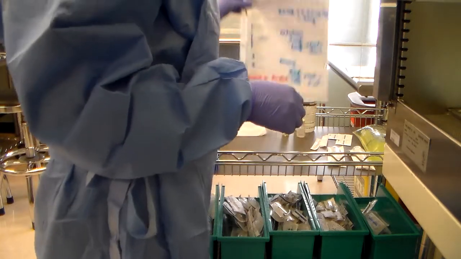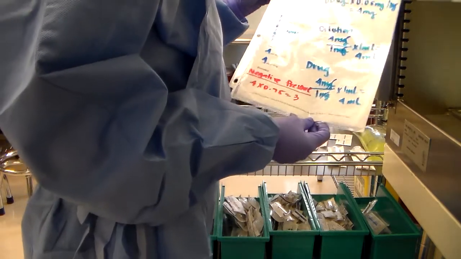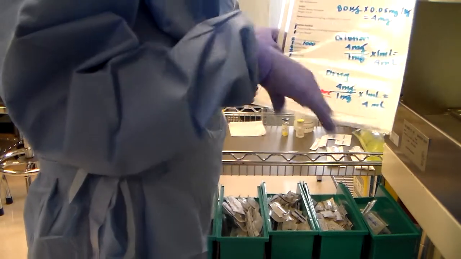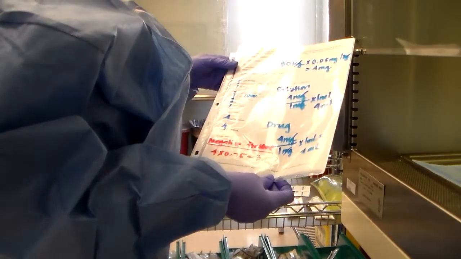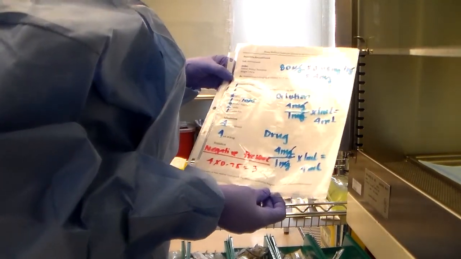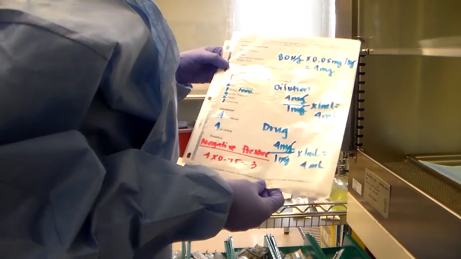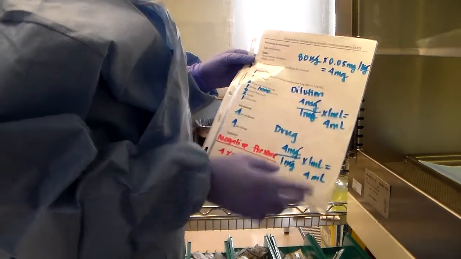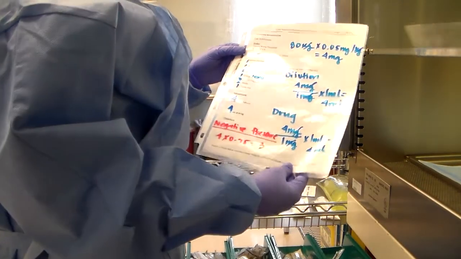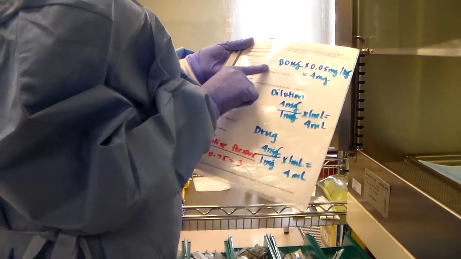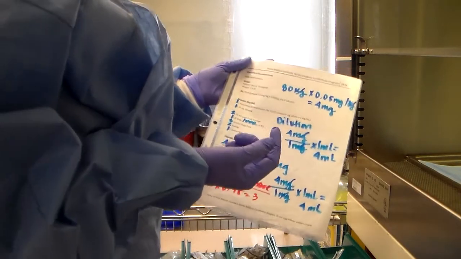Alright guys, now we're going to move on to hazardous recon. I know I have a bunch of writing here, so I'm going to go ahead and explain what I have going on here. What I like to do first is look at what my doctor ordered, and in this case it's given to you in a slightly different format.